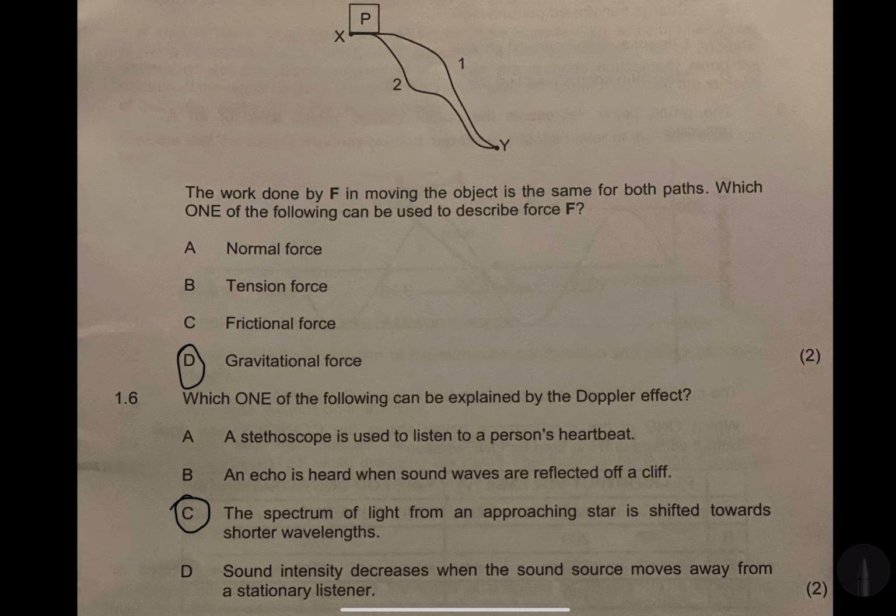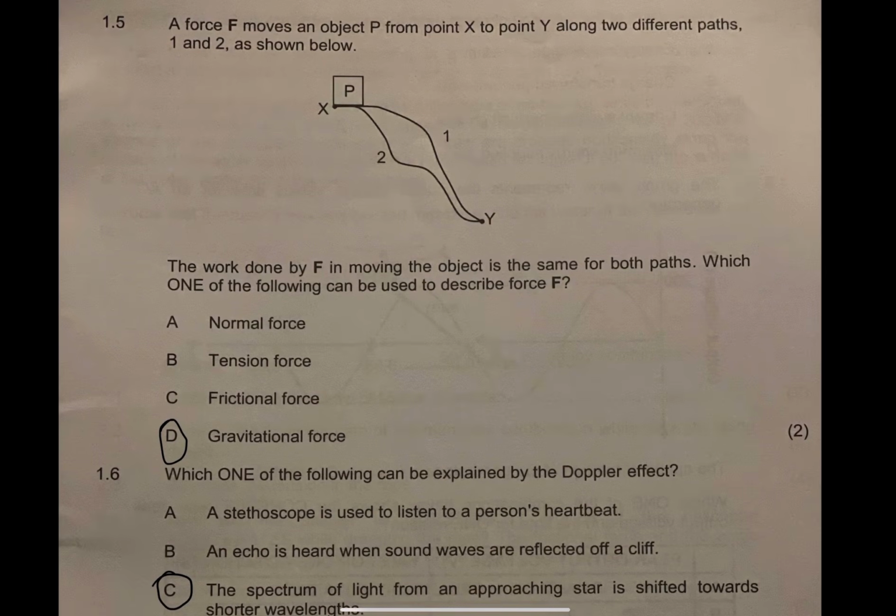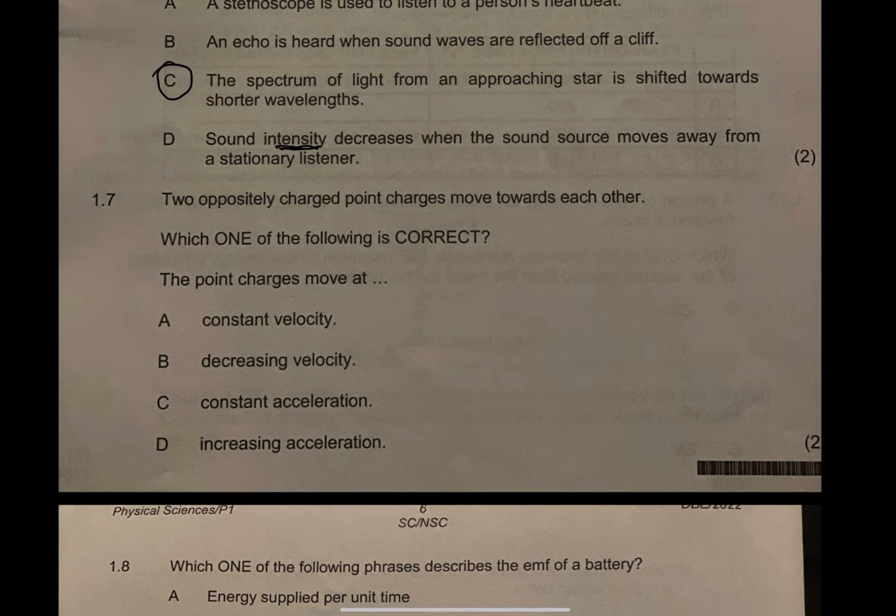So let's see. The last one says sound intensity decreases when the sound source moves away from the stationary listener. Definitely not. Please note, when you're talking about intensity of sound, you are talking about the loudness of the sound. That has absolutely nothing to do with the Doppler effect. The Doppler effect has to do with frequency of sound. Okay, right, so C would be the correct answer there.